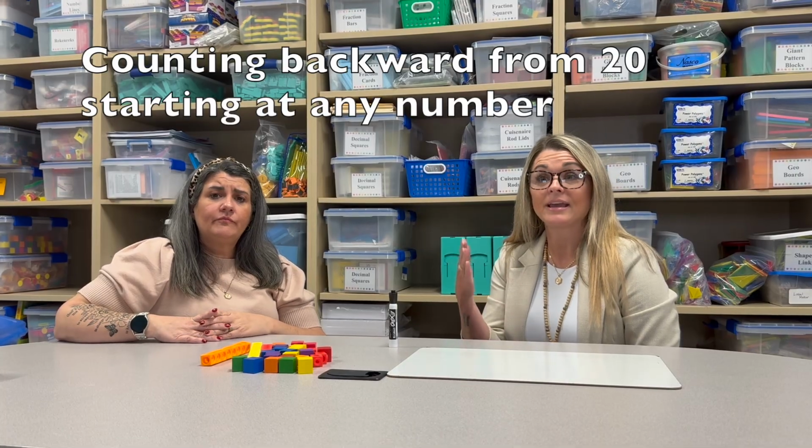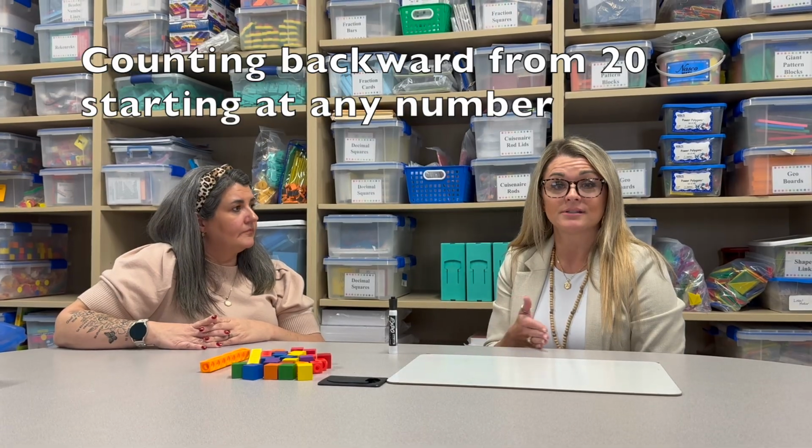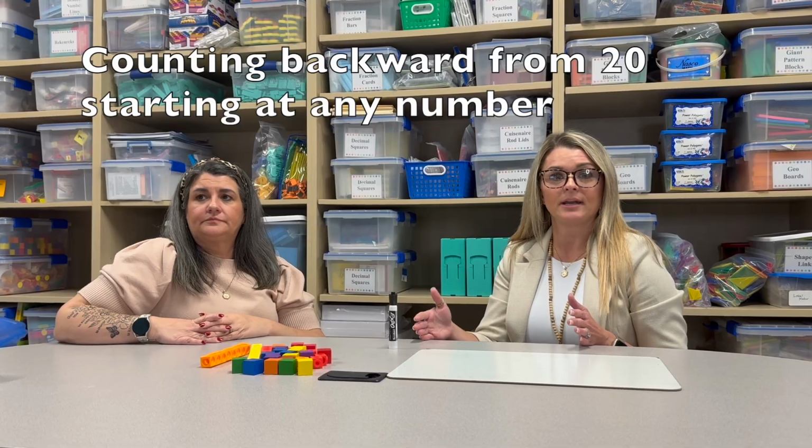So counting backwards from 20 can start at 20, counting all the way backwards to 0, or again starting at any number between 0 and 20. So start at 15 and count backwards. Again, they want to make sure that they are aware of their counting, and if they miss a number, to self-correct themselves to get back on track.